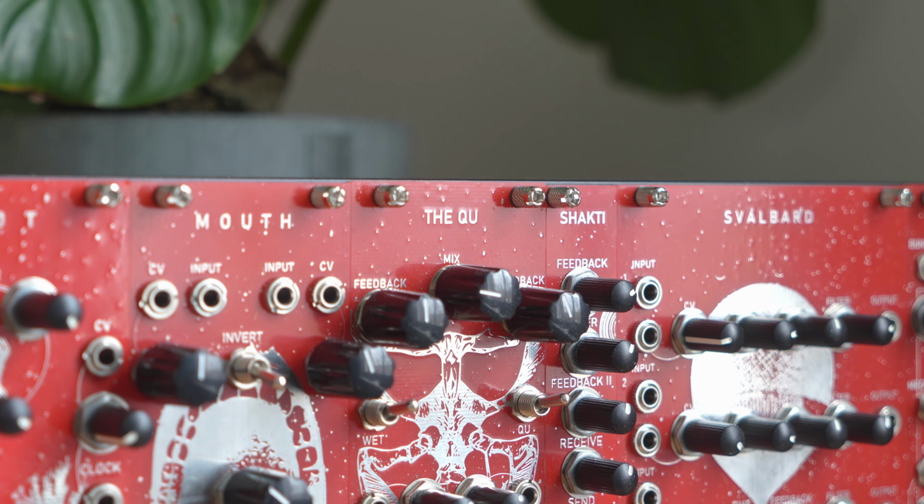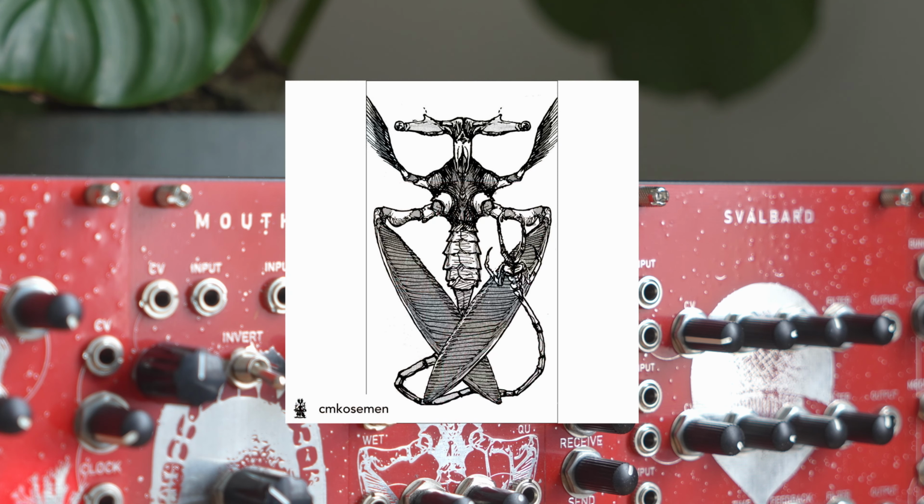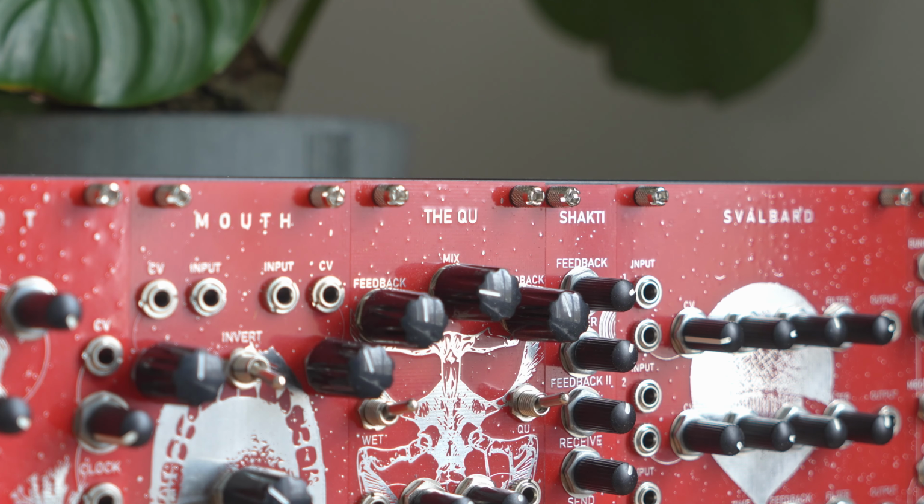This theme of transformation and radical reinvention mirrors the Qu's approach to sound. It's not just a phaser, but an instrument capable of mutating and reshaping audio in extreme, unexpected ways. And adding to this connection, C.M. Kosemen himself illustrated the front panel of the Qu, bringing his distinct artistic vision into the physical design of the module. Right, let's hear the Qu in action.